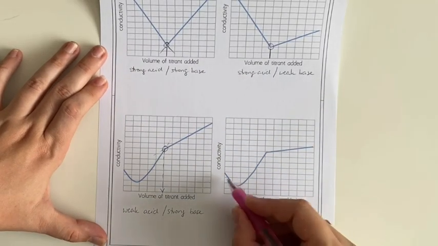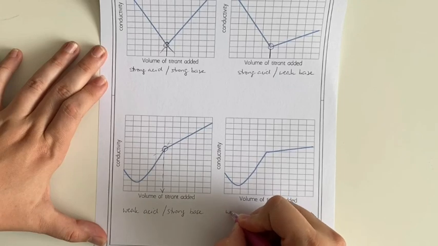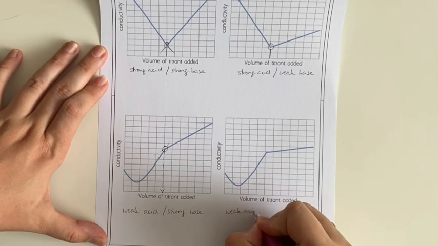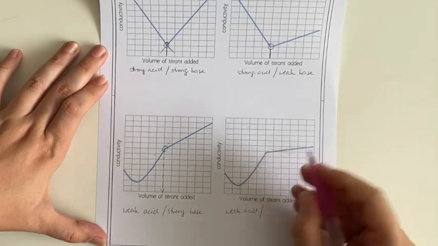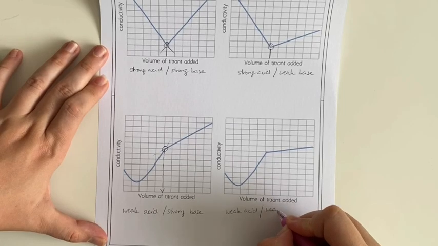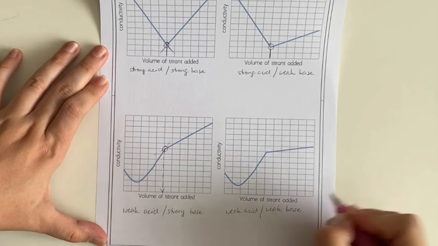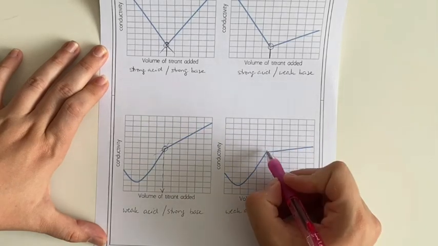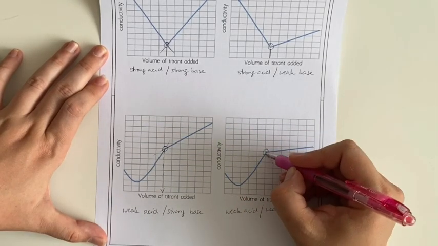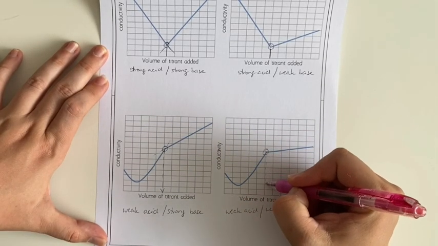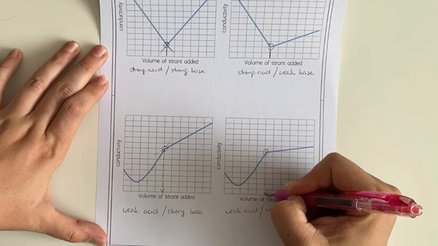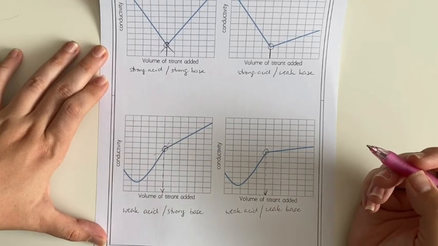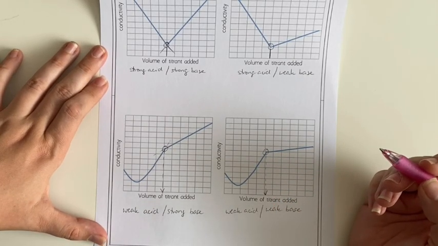Again, over on this one here, we have another weak acid, but we also have a weak base. We can see that the conductivity doesn't rise too much after that equivalence point. And again, here our equivalence point is a little bit over that way, and we can work out what the volume was at that equivalence point.